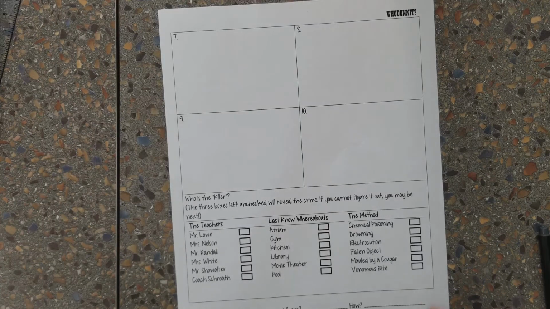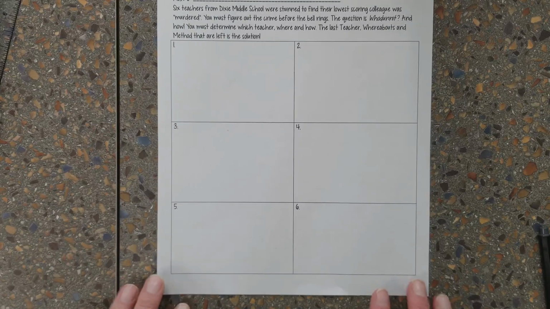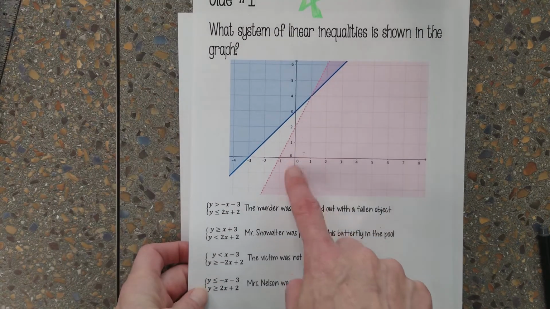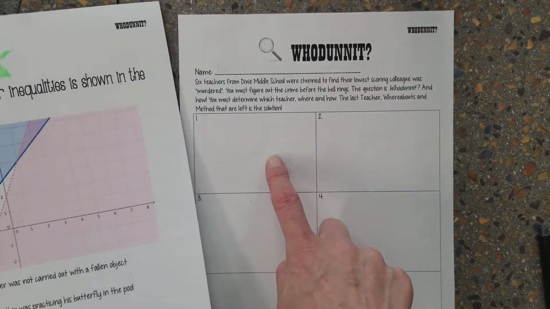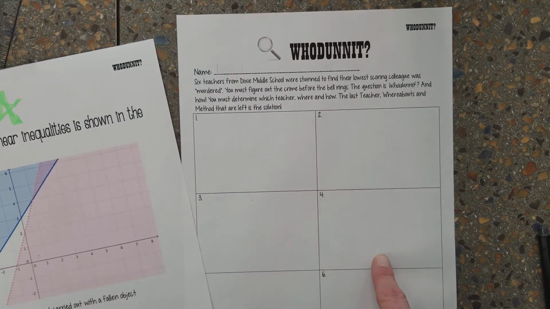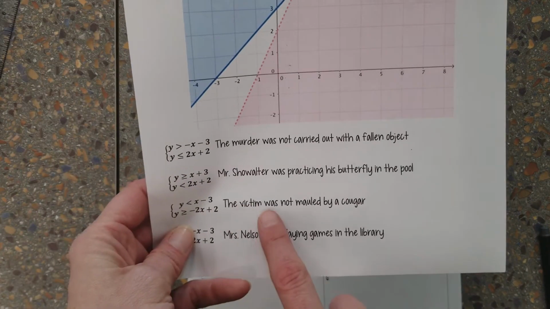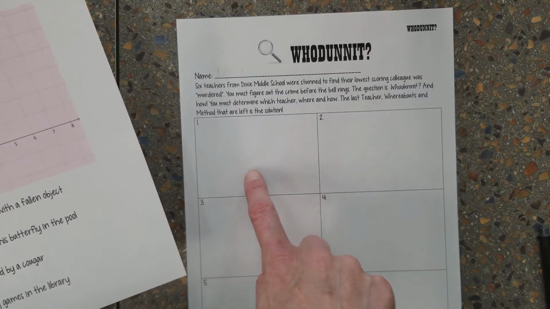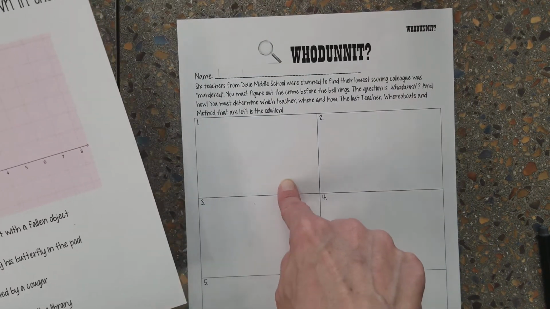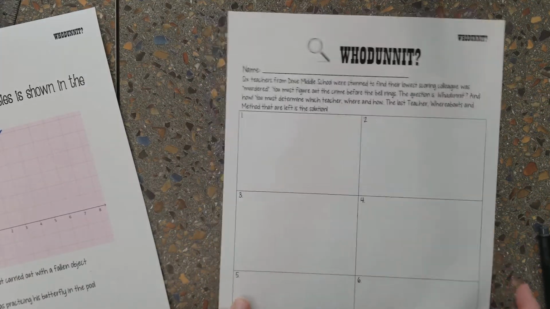Now, the sub has the answers to what each of these are. So if you feel like you're stuck and you want them to check it, that's great. I have no problem with that. But when you're going around to all of these, make sure you write down what the answer was as far as the clue goes, because that's how the answers are that I've given them. They'll say, okay, this number 1, you put the victim was not mauled by a cougar, so you could just write mauled by cougar here. But when you walked up to the teacher, they would see that that one was wrong, and they'd say, okay, this one's wrong. Go back and check it. That's why you're not coming up with one of each of these. I hope that makes sense.